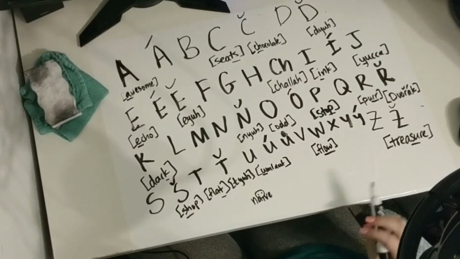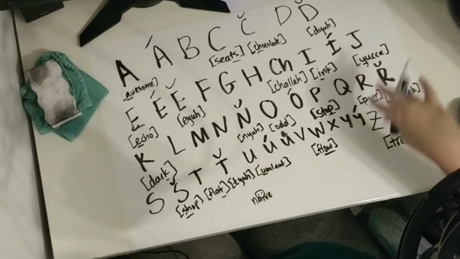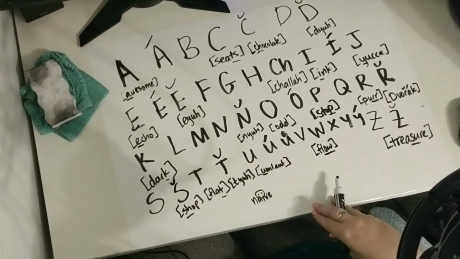So let's go over it again one more time. Again, I apologize if this looks like a hot mess, but it's the best I can do.